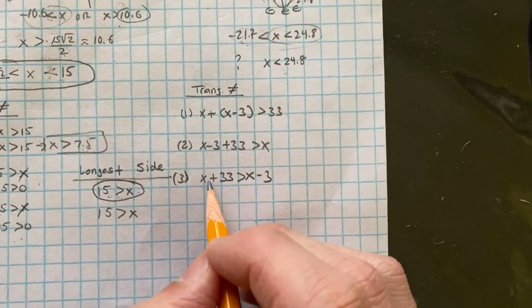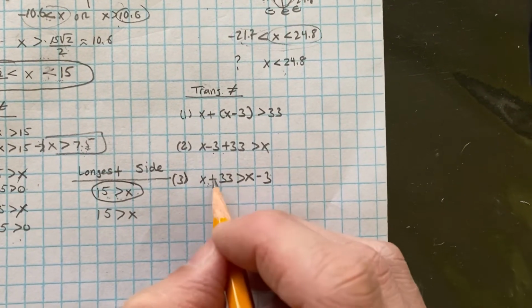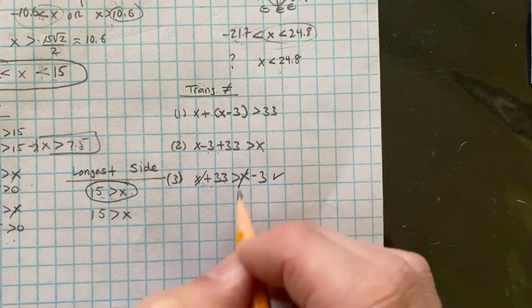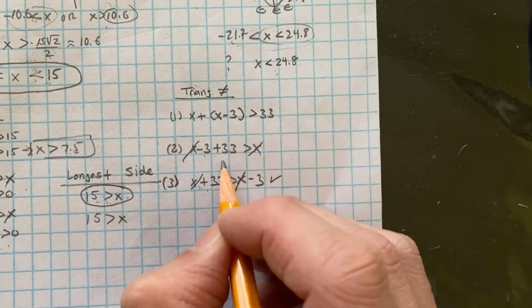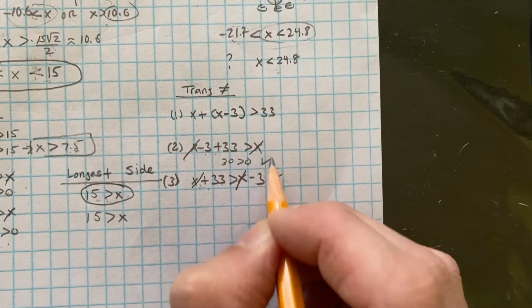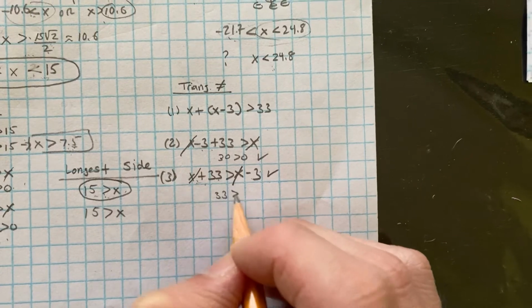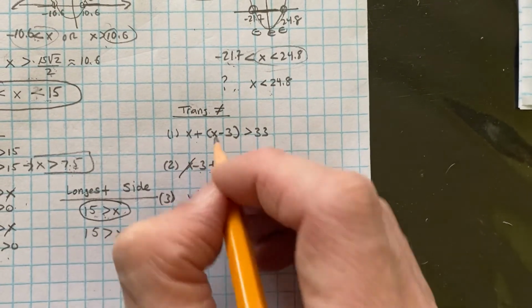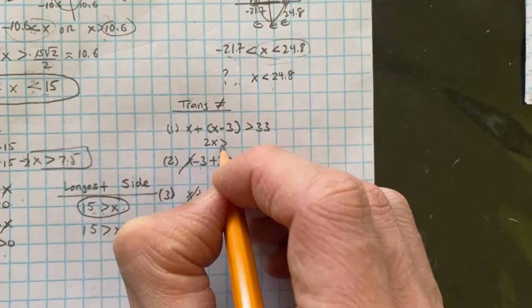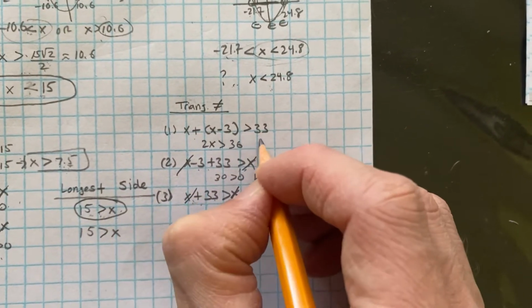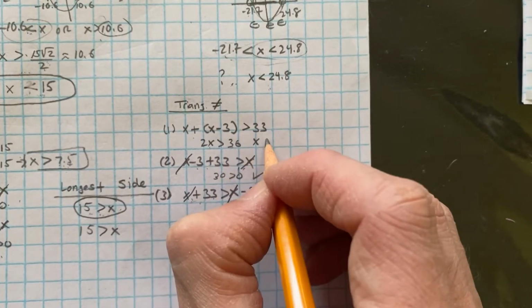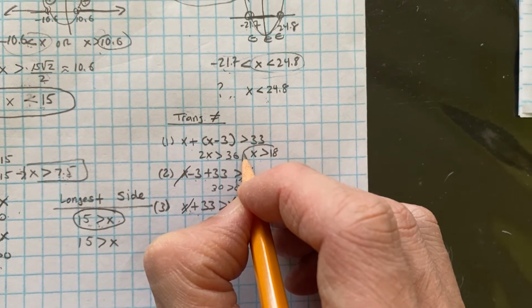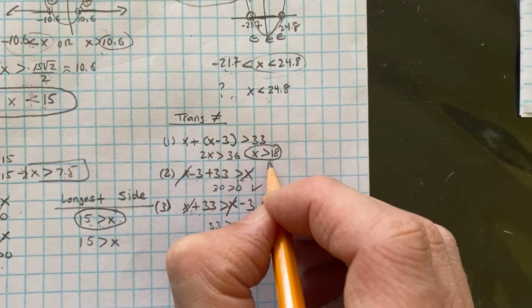So notice inequalities 2 and 3 are just going to cancel out. You're going to have 33 is bigger than negative 3, which is true, but that doesn't really help you. These x's will cancel out. 30 is bigger than 0, which is also true. That doesn't help you. So these two didn't really help you in finding a lower limit. But now if you solve this, you're going to get 2x is greater than 36. If you divide both sides by 2, x is bigger than 18. You will have a lower limit. X has to be bigger than 18.